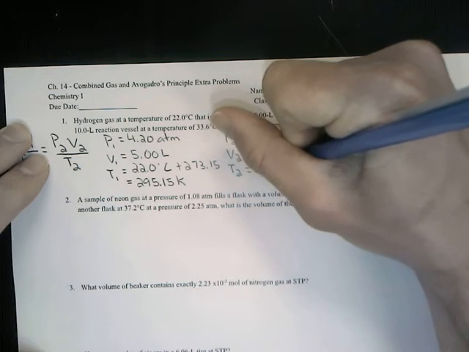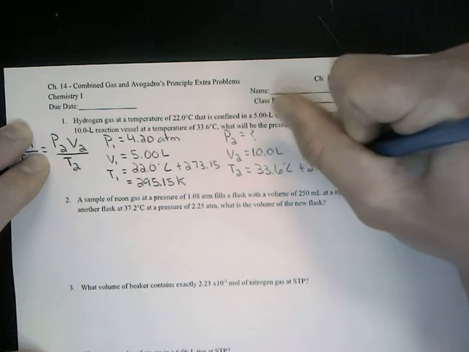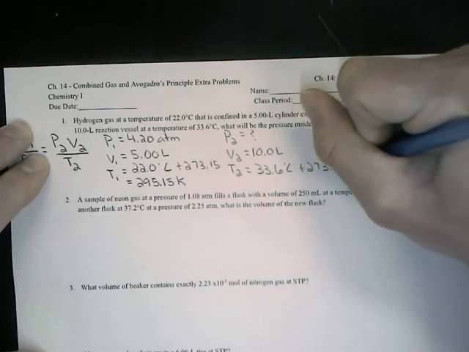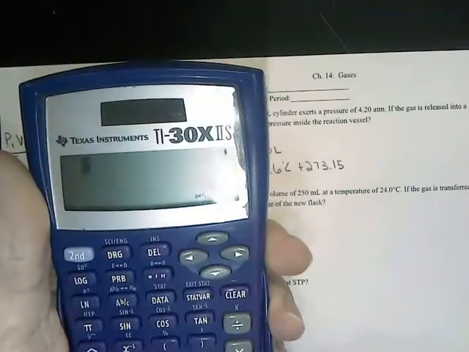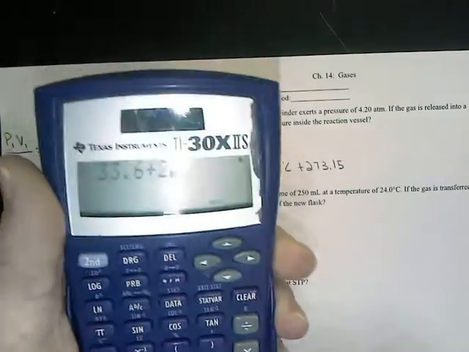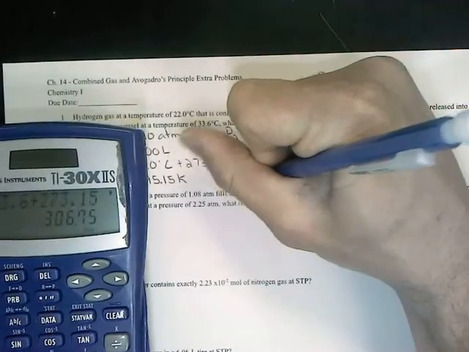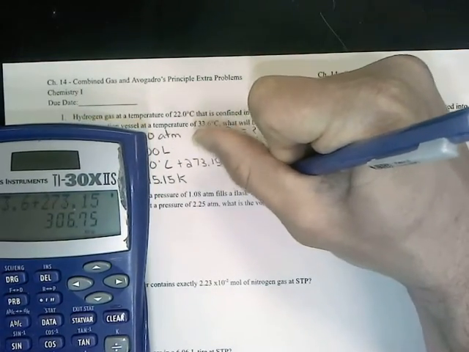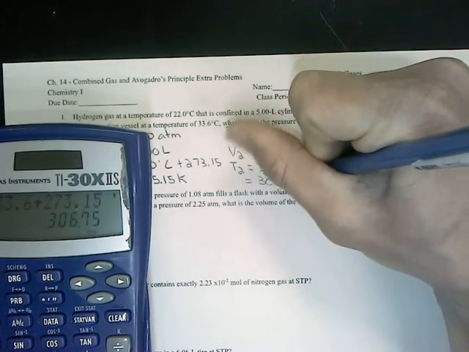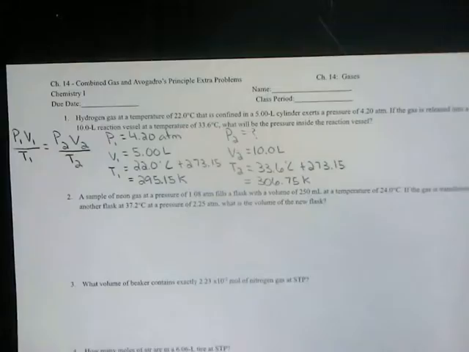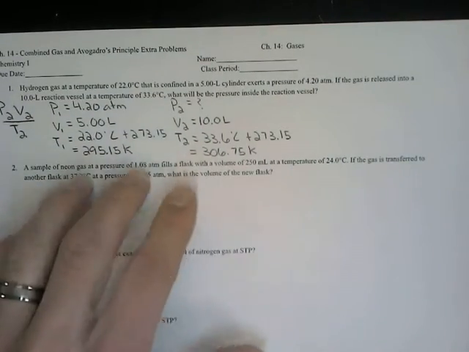Now it's in degrees Celsius. We can't have that, so we need to add 273.15 to get in that Kelvin temperature scale. Okay, so we turn to our calculators, 33.6 plus 273.15. We press enter, and we get a second temperature of 306.75 Kelvin. Okay, so now we have all the players in the game, and we can solve for P2.